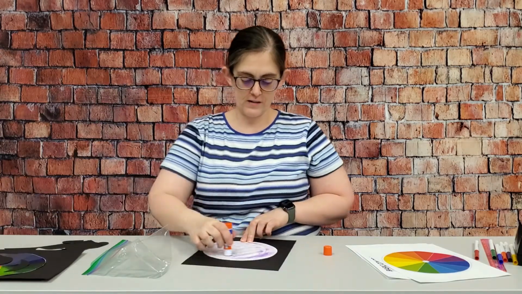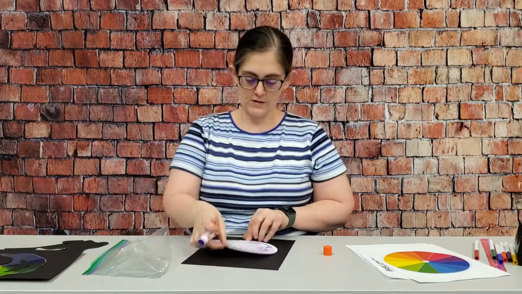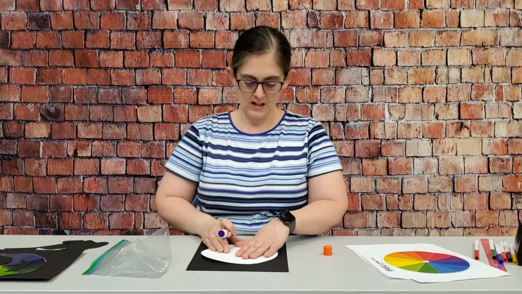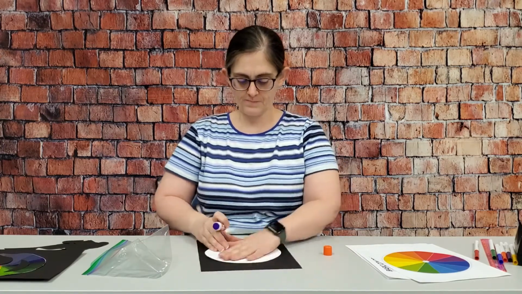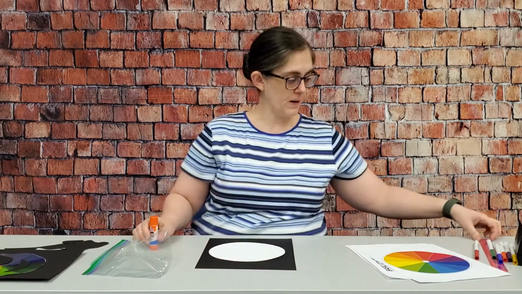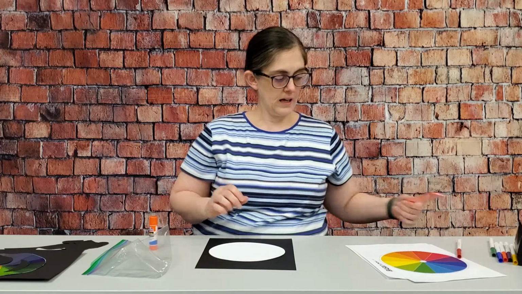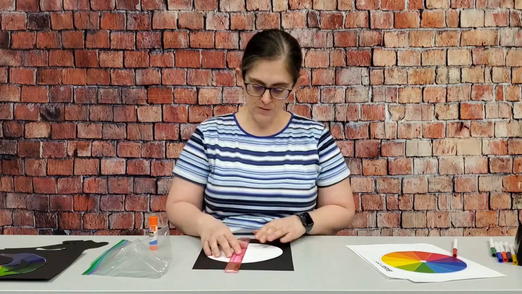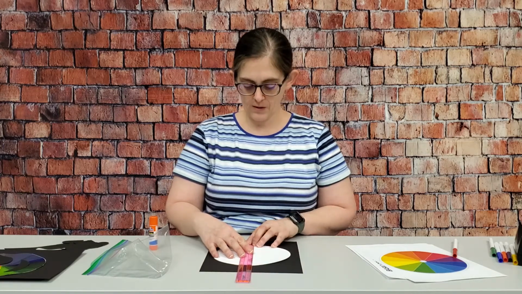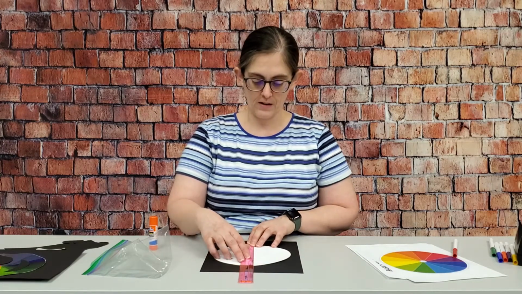It didn't color right. So, all right, what we're going to do is glue this down to our paper. I just kind of centered that on the paper. And then I'm going to use my ruler. It works best if you have a pencil, but I don't have a pencil, so I'm going to use a marker.